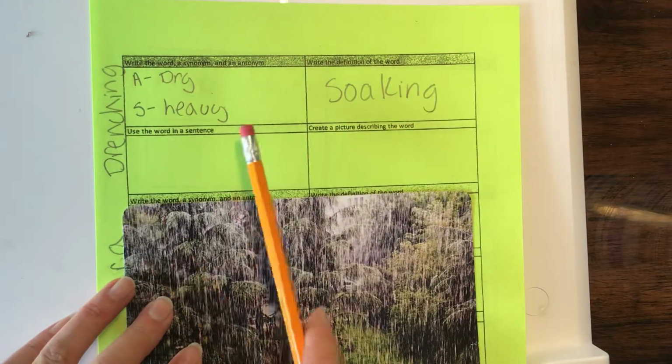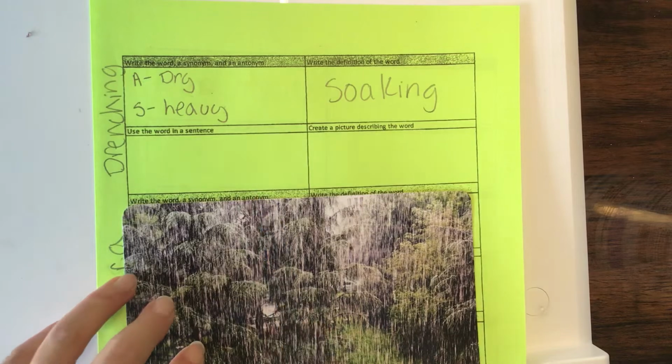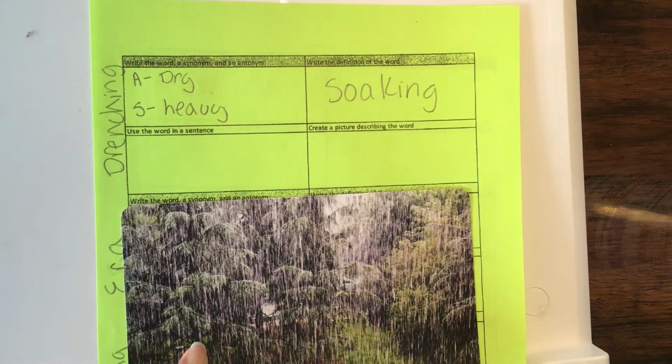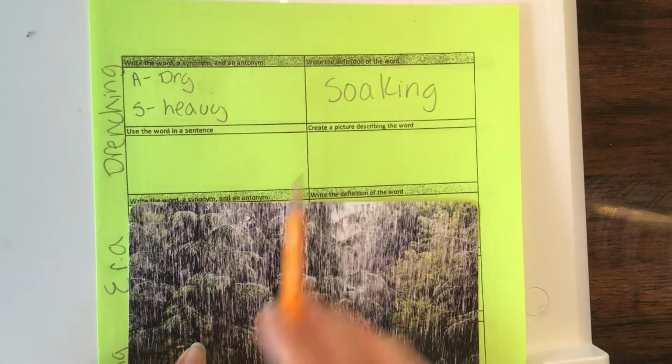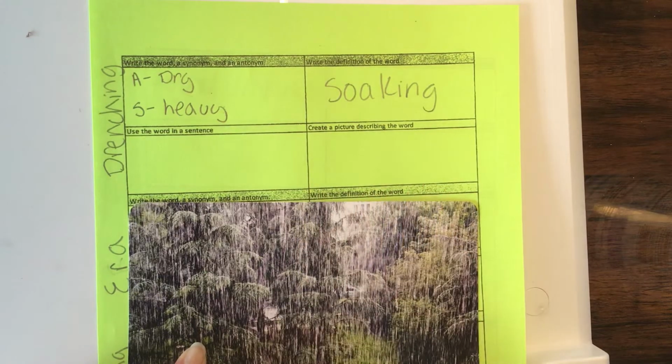I got caught in a drenching rainfall when we went to Cancun once, and the water was warm. It was like taking a bath. Not quite like our rain here in Utah. That's pretty chilly. For a picture, go ahead and draw some clouds and a drenching rain falling down.